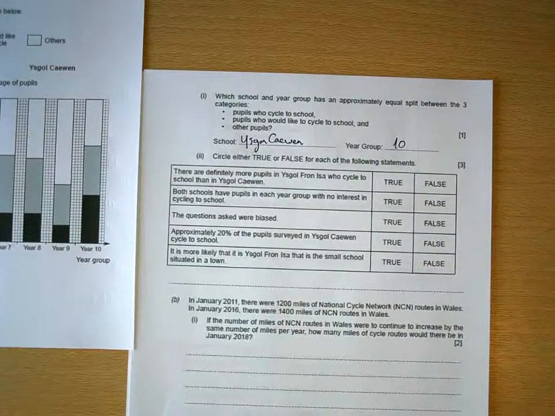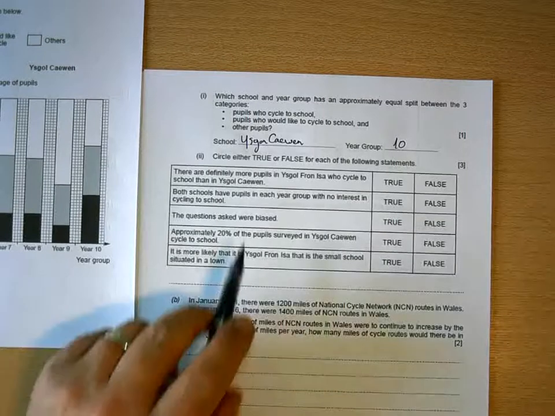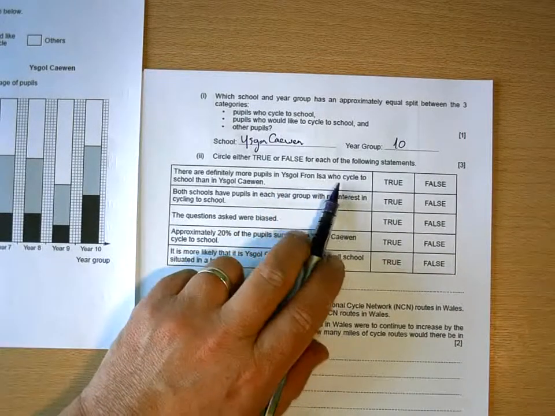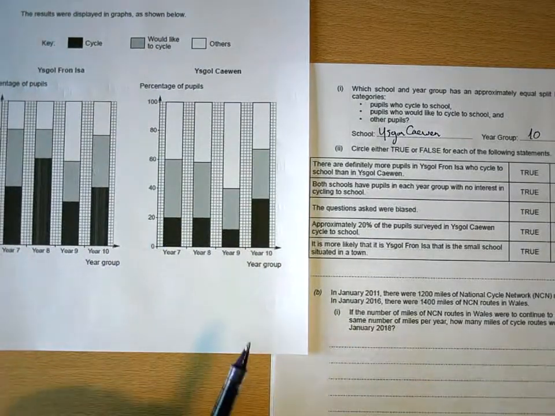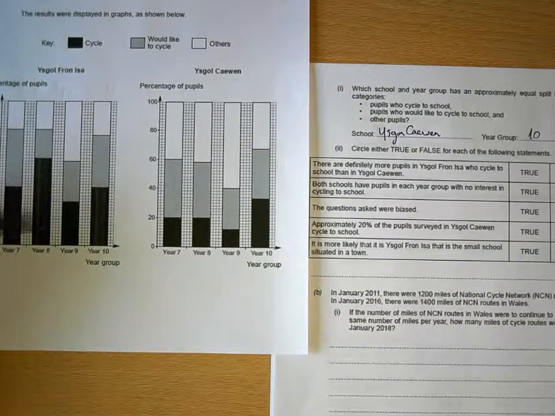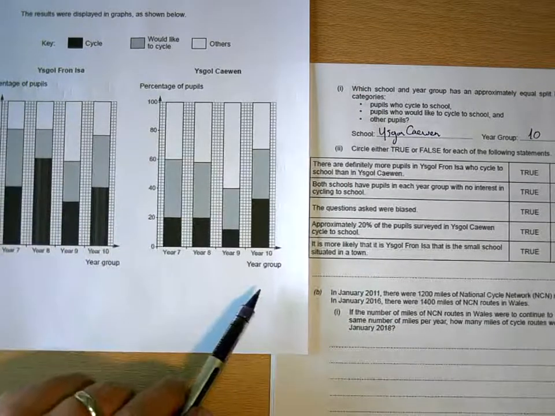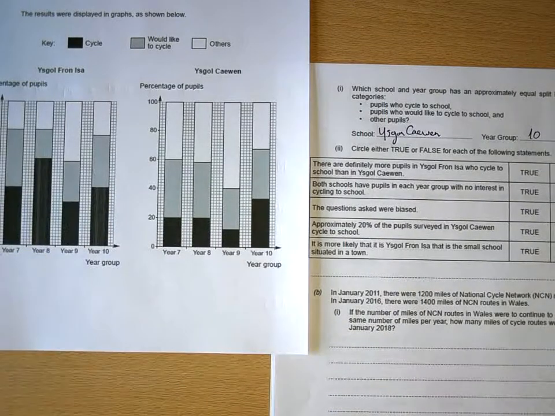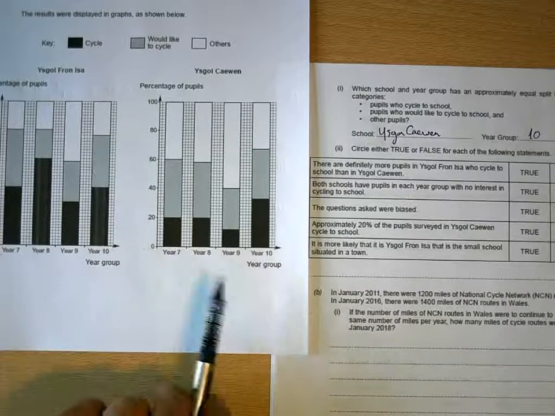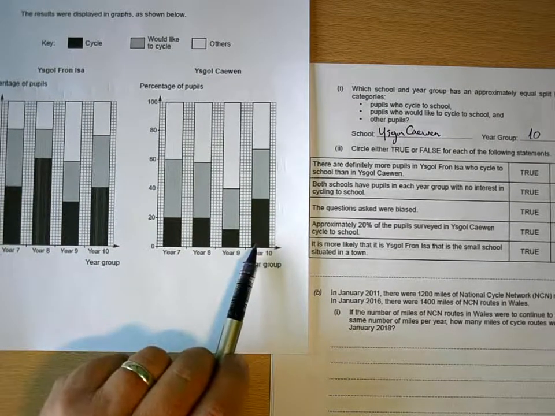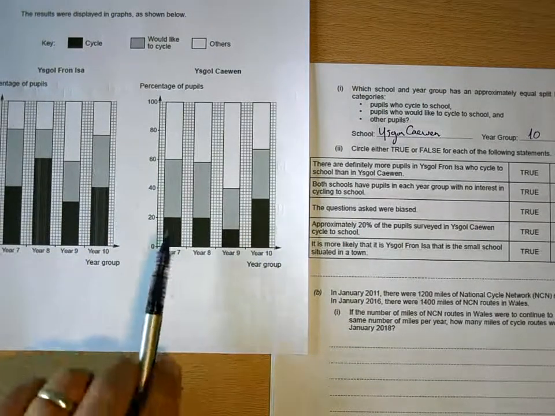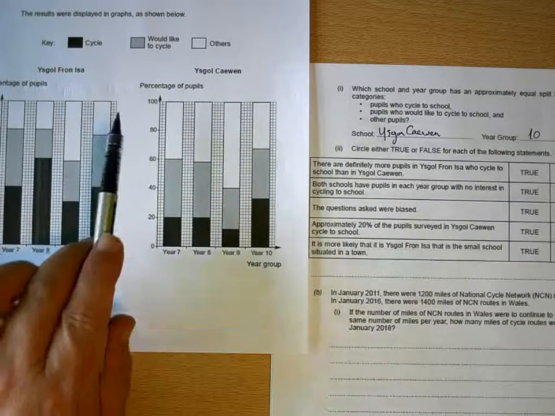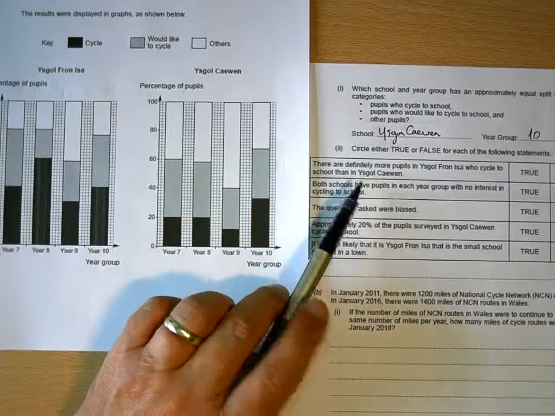Circle either true or false for each of the following statements. There are definitely more pupils in Ysgol Fron Isa who cycle to school than in Ysgol Caerwen. Well, even though there's greater area covered by black in Fron Isa than in Caerwen, the schools are different sizes. So if that's the small school, there could be more kids cycling in year 10 in this large school than in all of the year groups in the smaller school. So because we're just given percentages and we don't know the size of the schools, we cannot say that. So that is false.